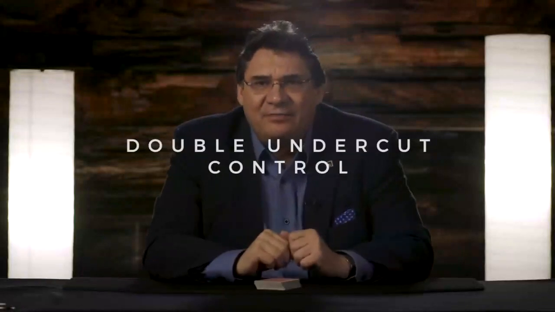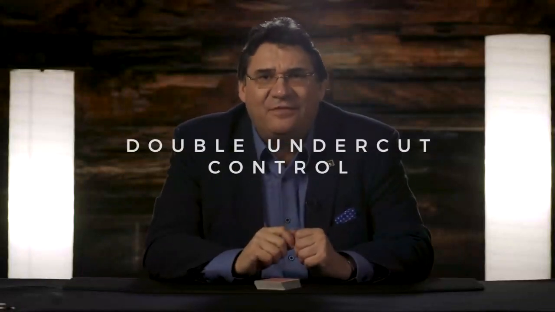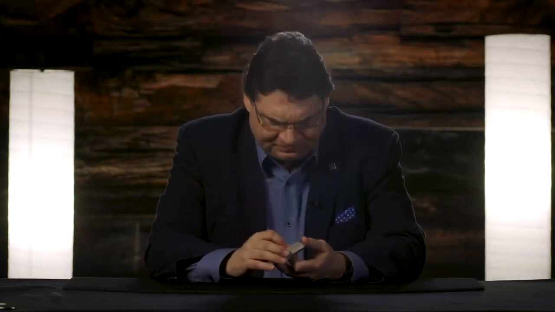Let's spend now a minute talking about the double undercut control, because that's a control that many people are using, and even top experts are using it. Juan Tamariz is using this all the time. And I once questioned him. I said, well, don't you think it's strange to have the card replaced and cut it there? And we had a discussion about that. And I think if it's well understood and well done, it's a great control. So here is the way I would recommend it to be handled.